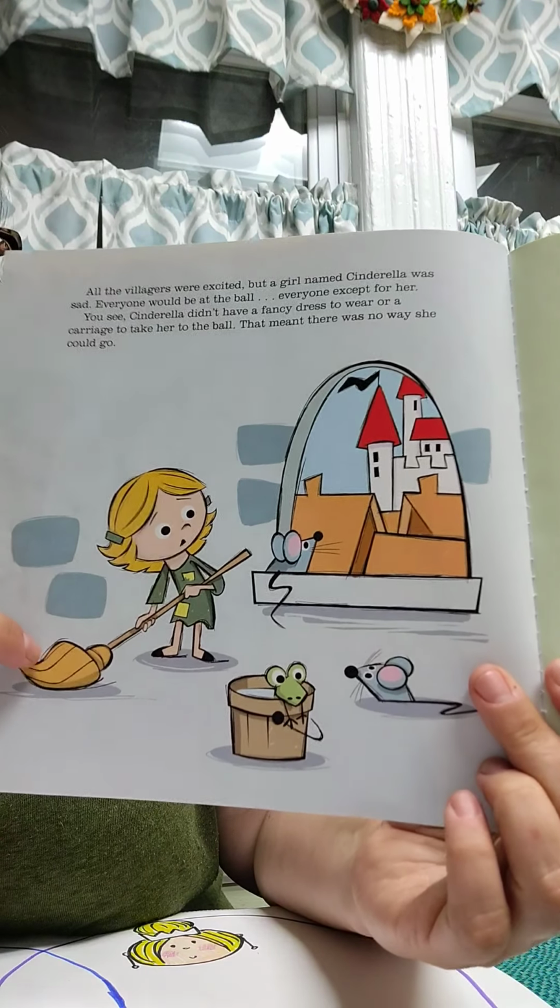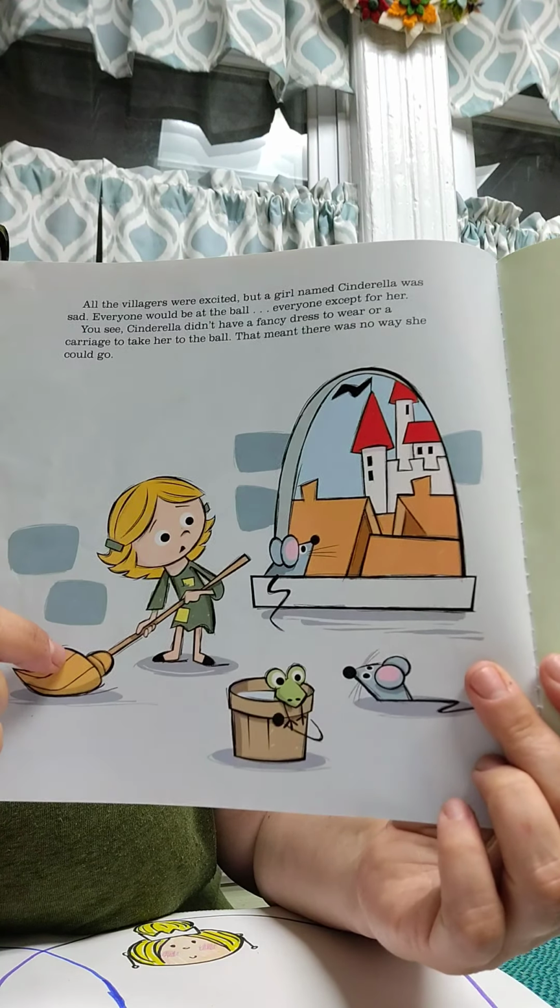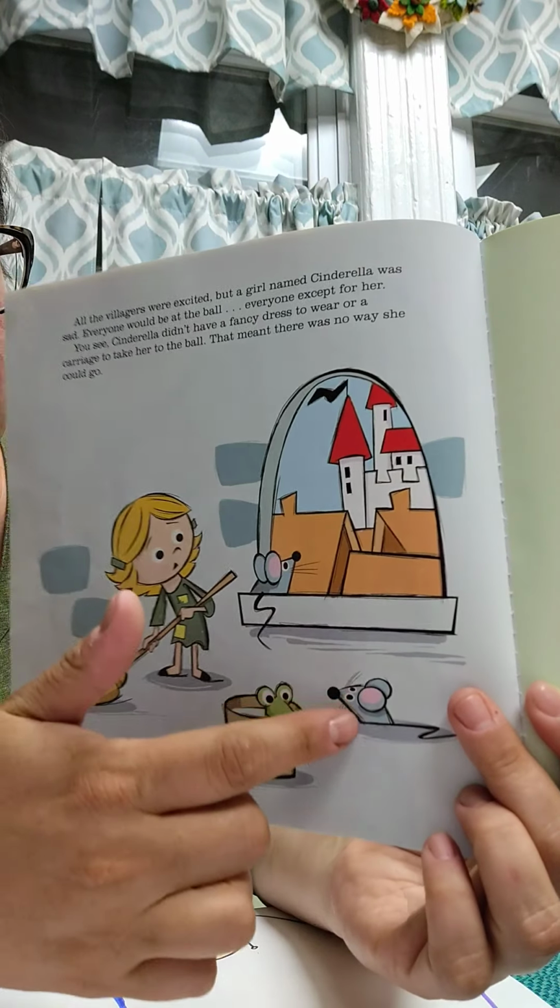So she's, just like the last one, she's cleaning, and she has her mouse friends.